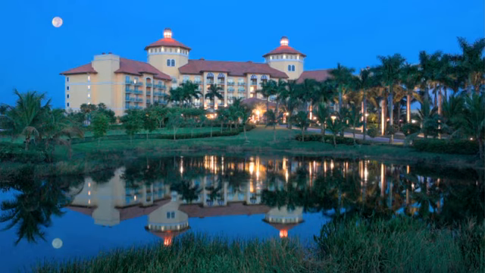Here's a large exterior that we did for the Ritz-Carlton down in Naples. Now, there wasn't a moon, so we pulled one of our stock moon shots and actually put this in the shot and had it reflecting in the water down here, which is a very simple technique.